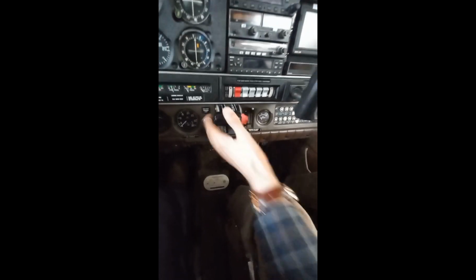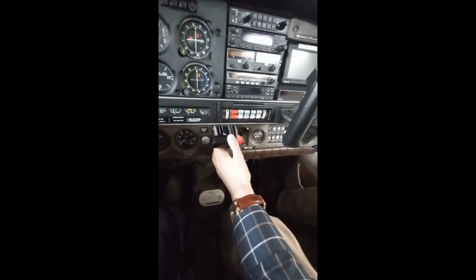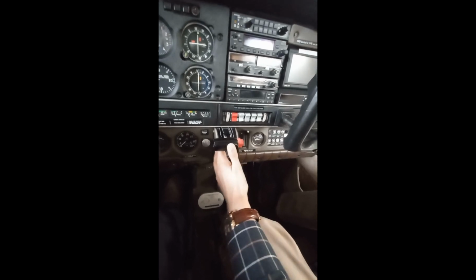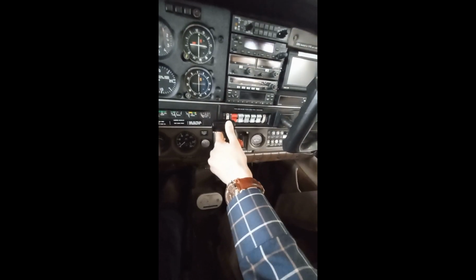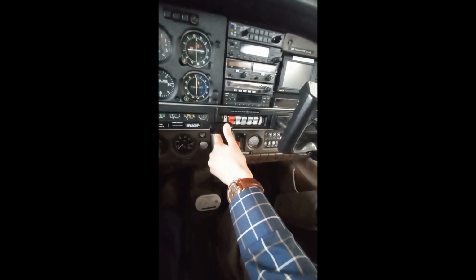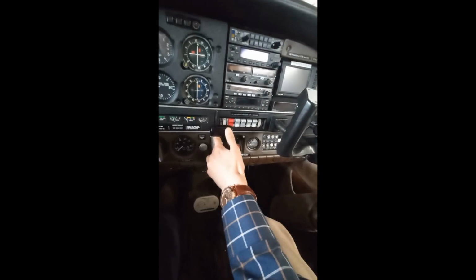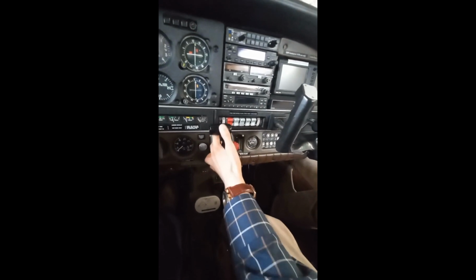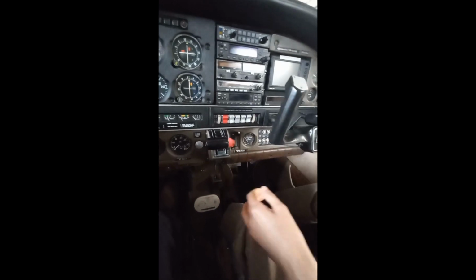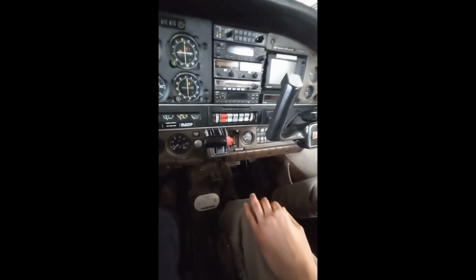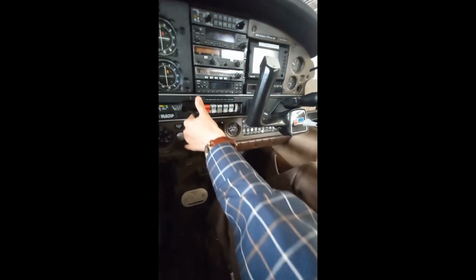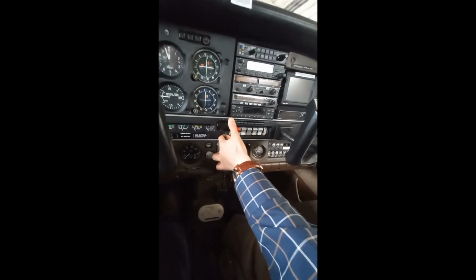So this is the throttle. This is like the accelerator pedal in a car. As you advance this, the propeller moves faster, and then the speed increases by moving forward. Exactly. And then when you're about to take off on the runway, you apply maximum power, maximum speed.